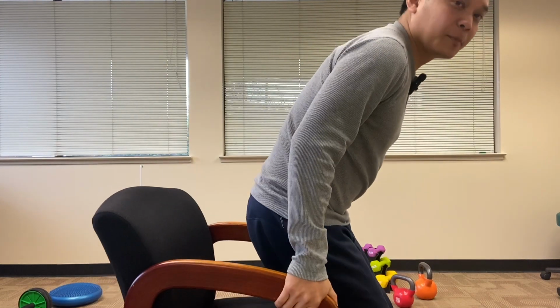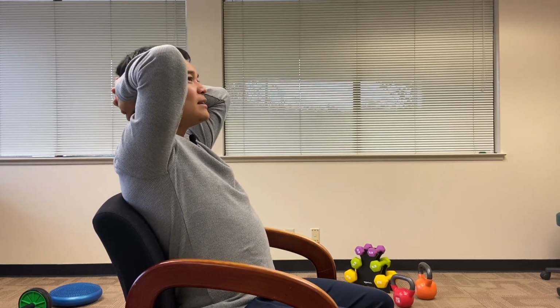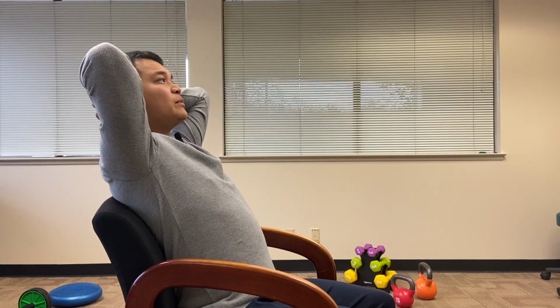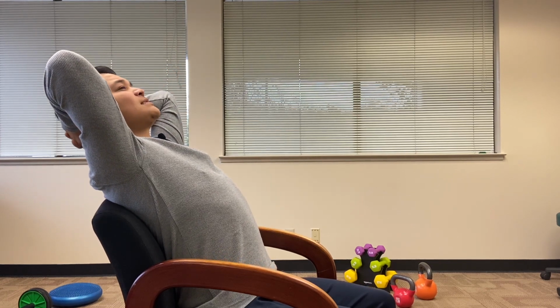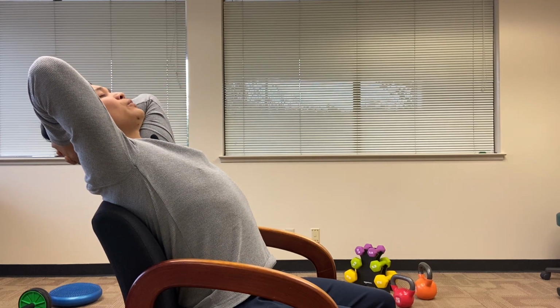and hopefully one that has a sturdy enough backing to give you a little bit more protection as you arc and bend over the chair. So here, again, if I don't have a roller, I can just use a chair and put my hands behind my head to support my neck. And from here, I'm going to extend and bend back over the chair as far as I can.